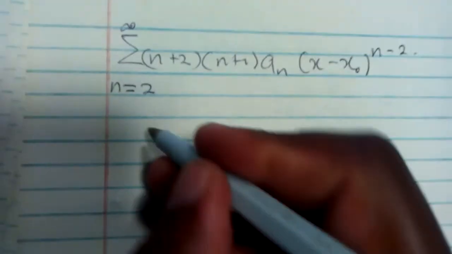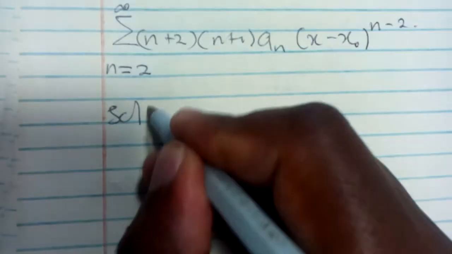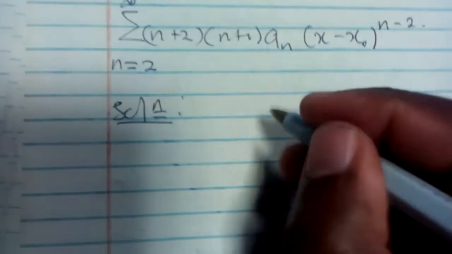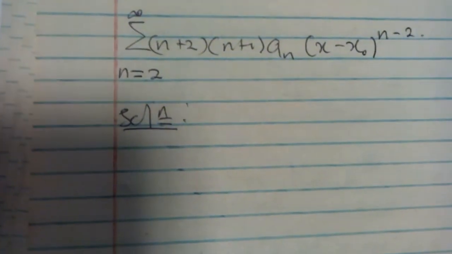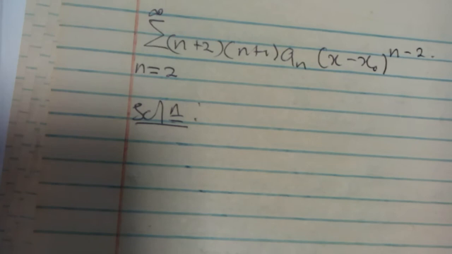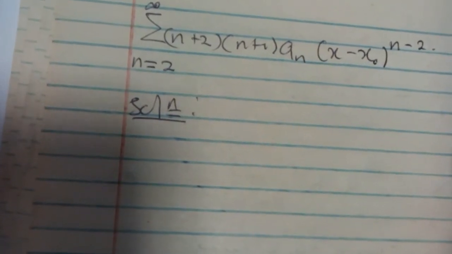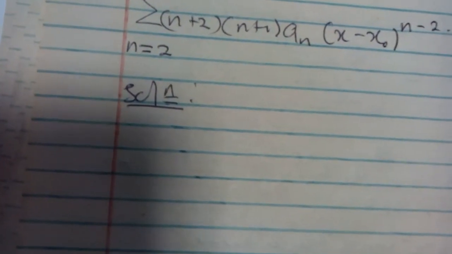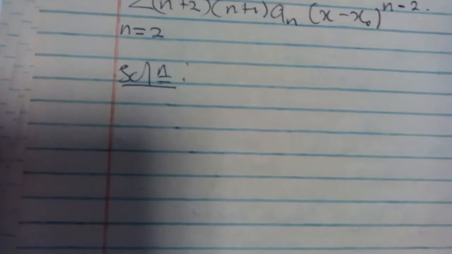Right, so solution, okay, it says write this as a series whose generic term is x minus x naught to the power n instead of n minus 2.